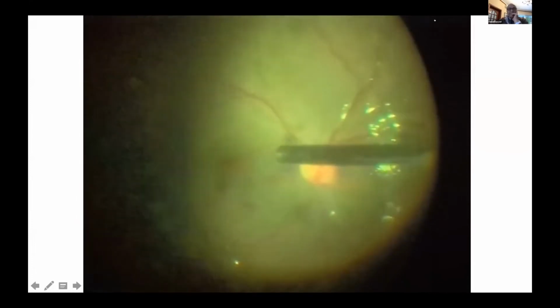And finally, I got the retina flat. I did direct exchange in these cases; I prefer to do direct exchange. And the retina is flat.